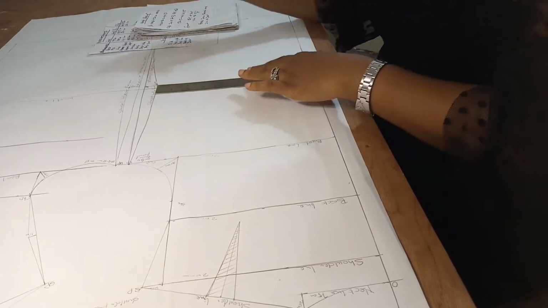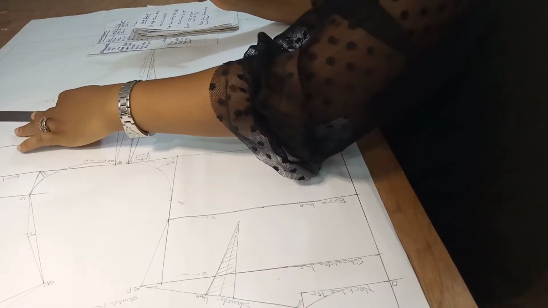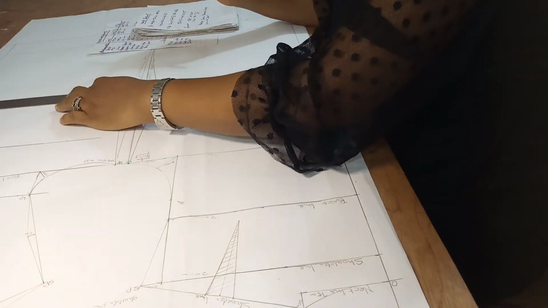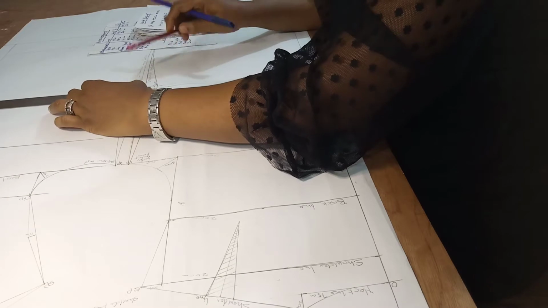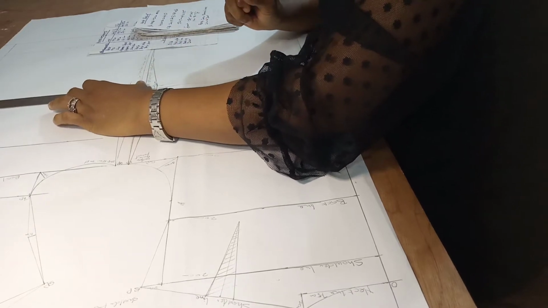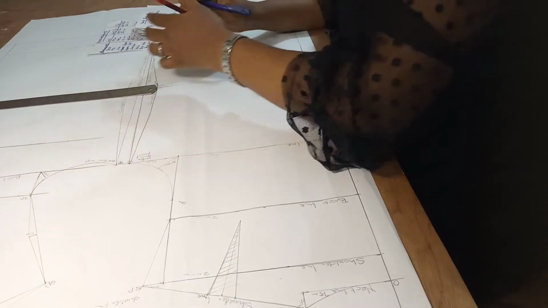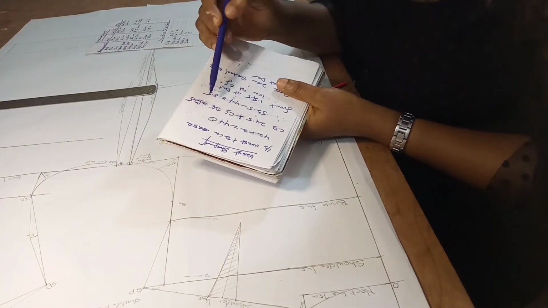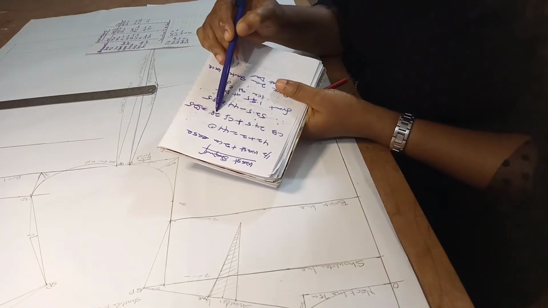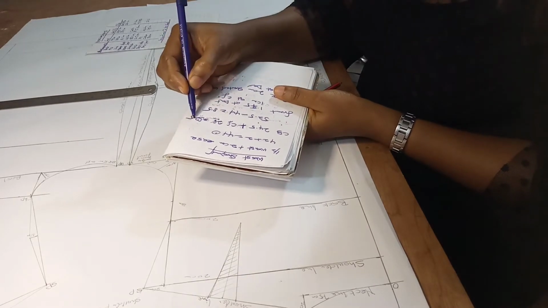Then I come to the center front and do the same thing. From that shaped underarm seam, the place I took 1.5 cm in, I place my ruler and measure. This 2 cm and 1.5 cm is a constant measurement. What I have here is 28 cm. So the total of this is 52.5 cm.